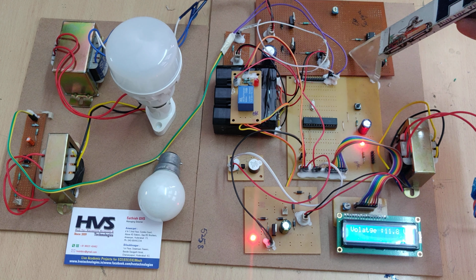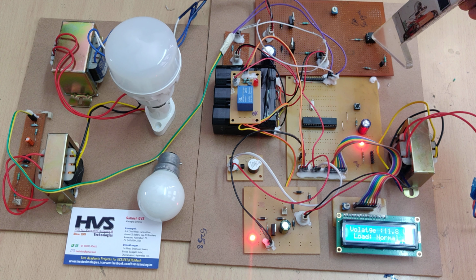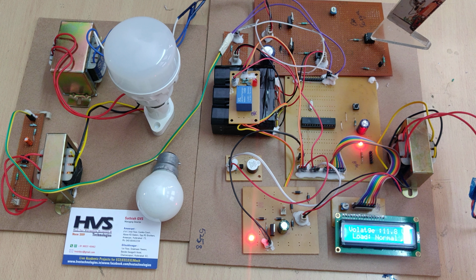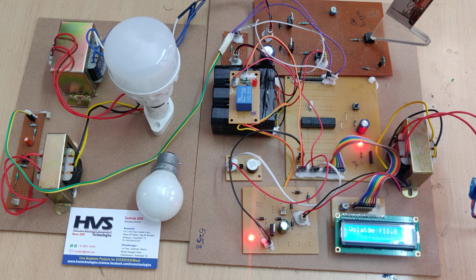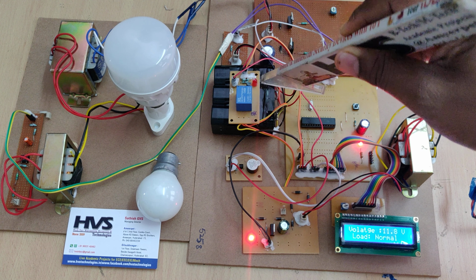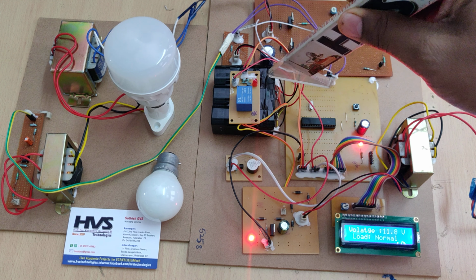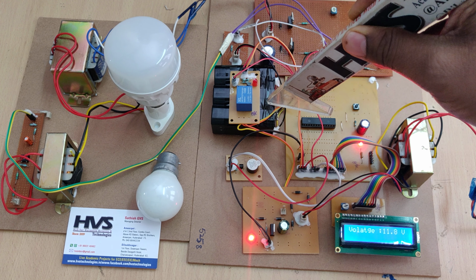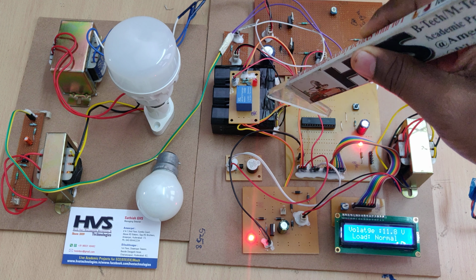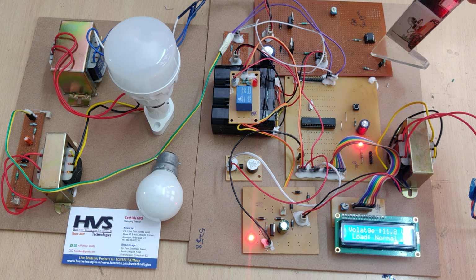Coming to the inverter, we have developed a 555 timer based inverter. The purpose of the 555 timer here is to generate 50 Hz pulses. It takes a 12 volt DC input, and we are using a 12 volt 1 amp supply. There we can see four 3 volt 1 amp batteries connected in series, so we get 12 volts 1 amp. The output of this battery is the input to these inverting circuits.